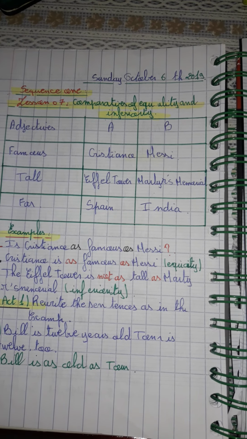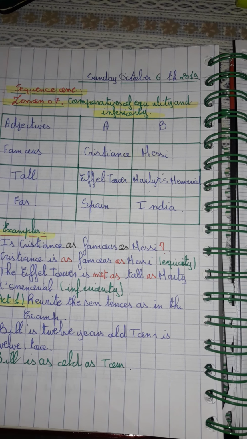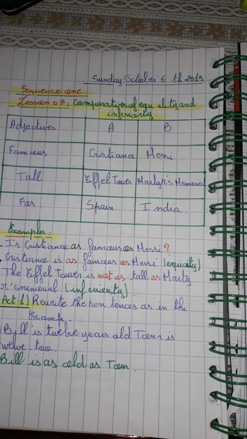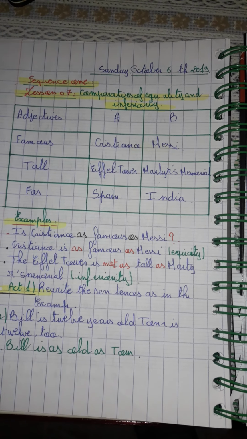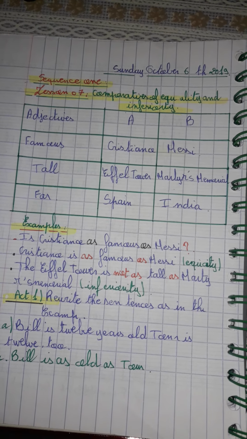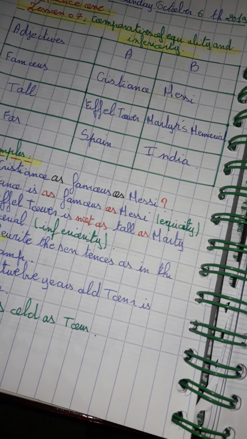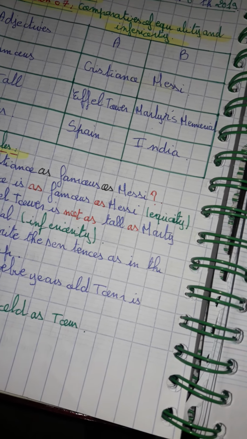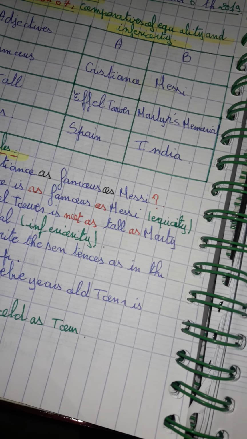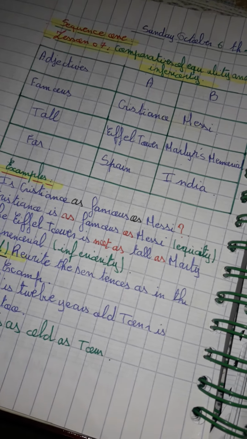Here you have to correct, this is not inferiority, it's inequality. Inferiority is when you say less, like more beautiful, less beautiful. Superiority's opposite is inferiority. But here it's equality and inequality, because you say, for example, Italy is as beautiful as Greece, or Italy is not as beautiful as Greece. So here it's inequality. So this is the lesson of comparatives.